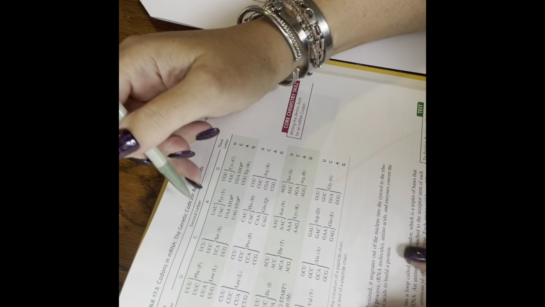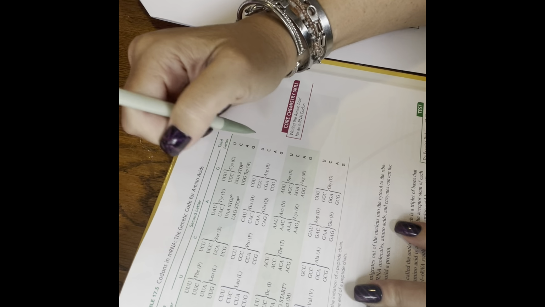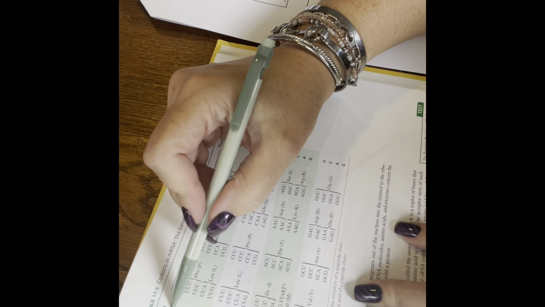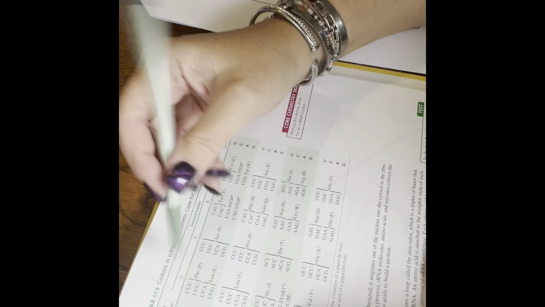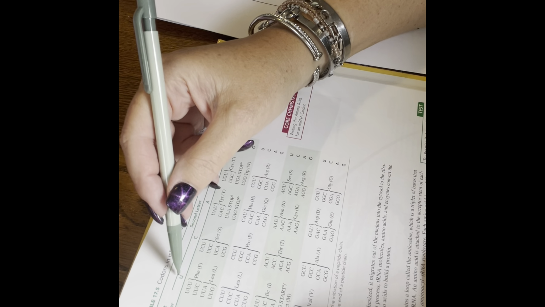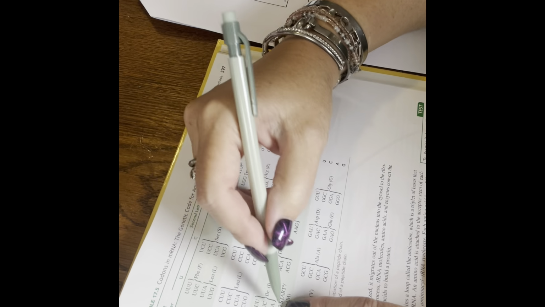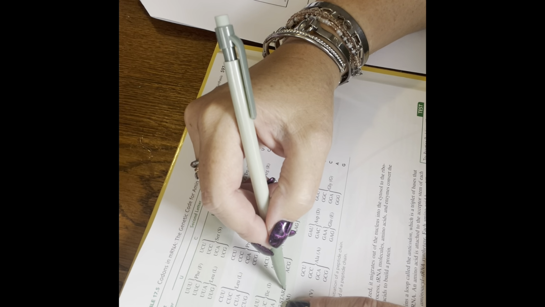Okay, so how we read this table: if we have the first letter here, then the second letter, then the third letter. So say we have AUG. The first letter would be A, then we look for the second letter, which happens to be here, and where they intersect, you would look for G. So AUG happens to be the start codon.